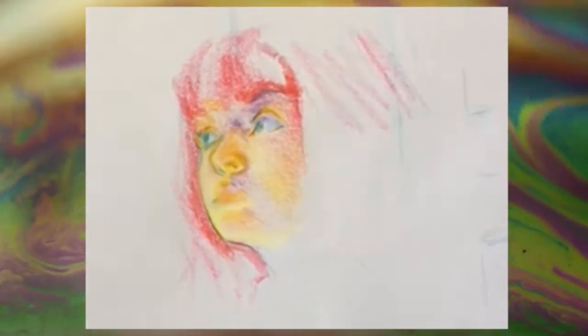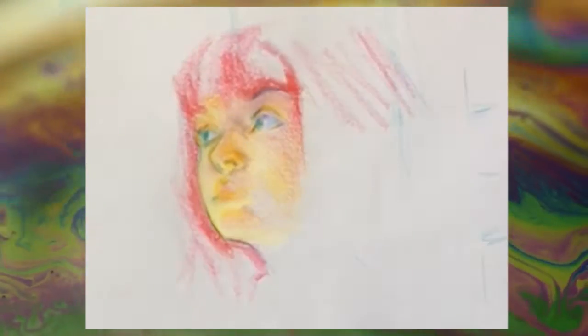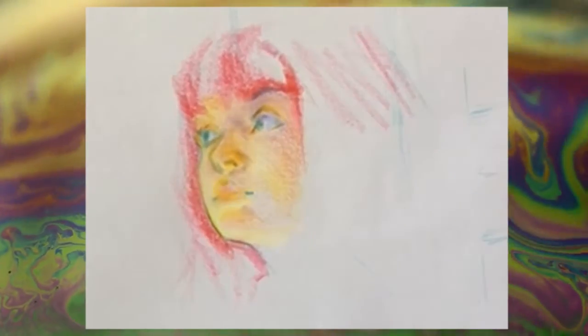Skin tones such as light tan or sand are used to blend the edges of the warms and cools into each other.